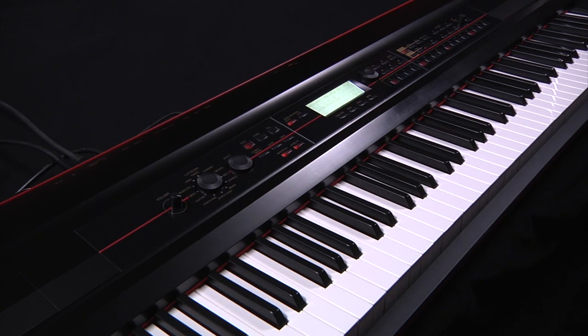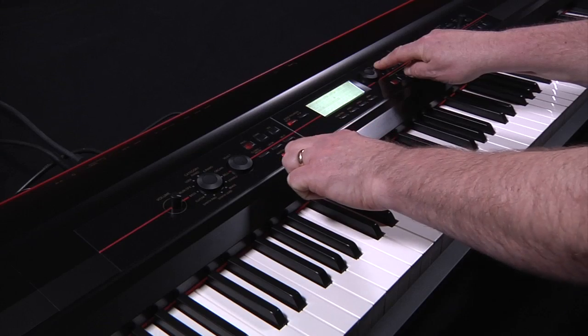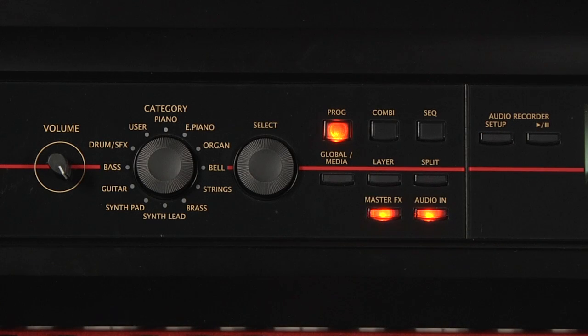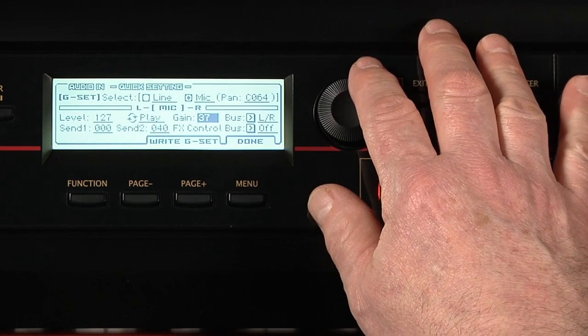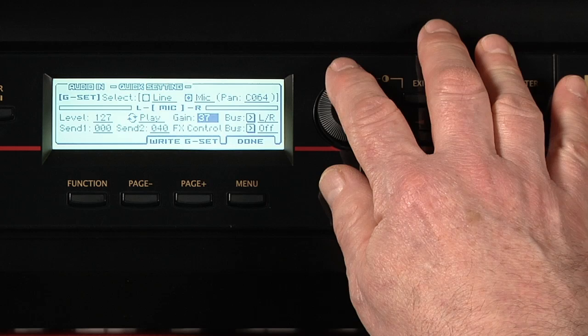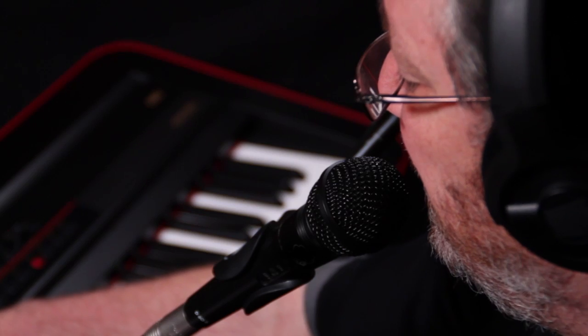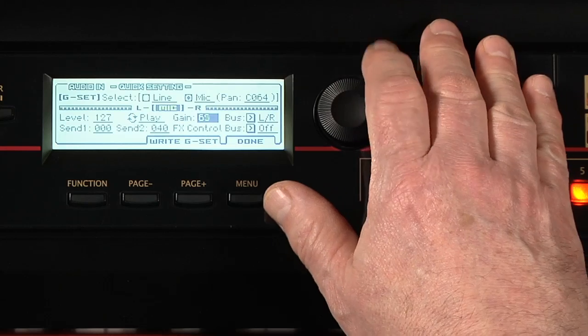To make any adjustments, hold down Exit and press Audio In. For example, while speaking into the mic, gradually adjust the gain setting until the level meter moves to approximately 70% of its full scale. If the input is too high, the text of the word mic is reversed.